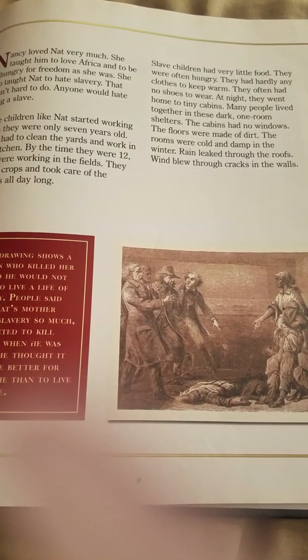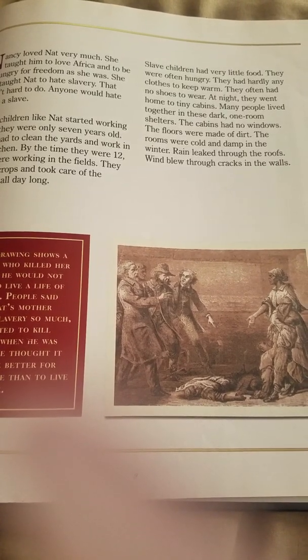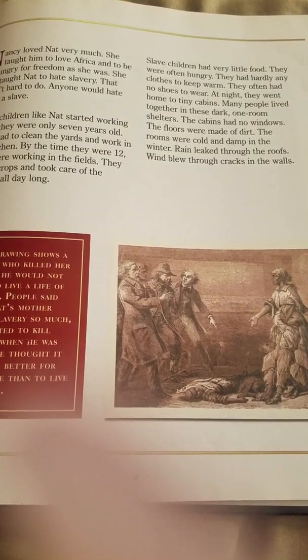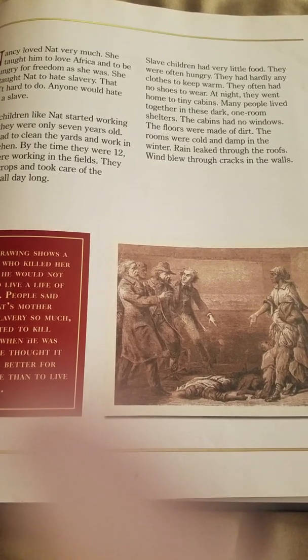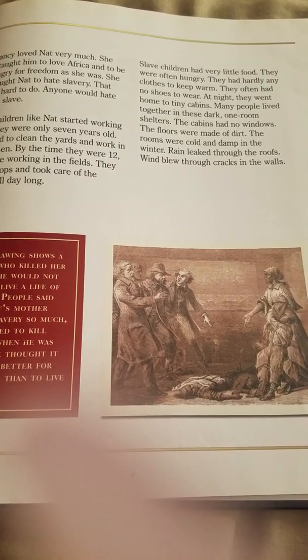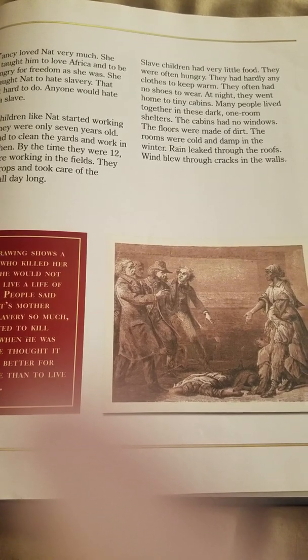Slave children like Nat started working when they were only 7 years old. They had to clean the yards and work in the kitchen. By the time they were 12, they were working in the fields. They picked crops and took care of the animals all day long. Slave children had very little food. They were often hungry. They had hardly any clothes to keep warm. They often had no shoes to wear at night.